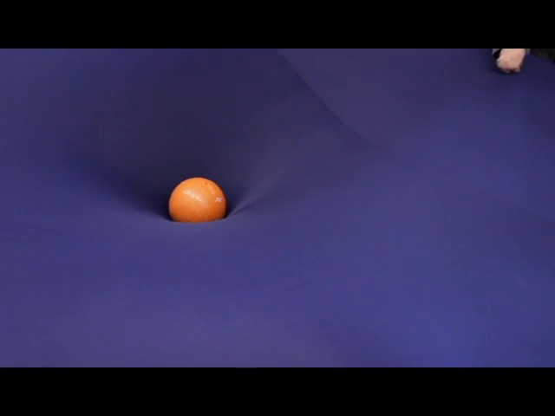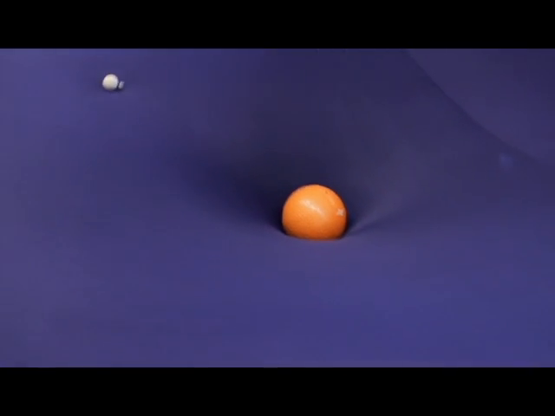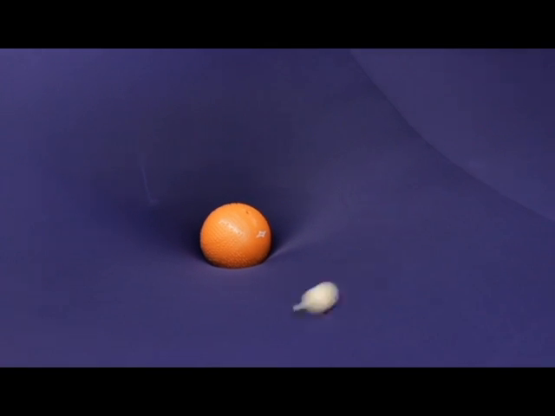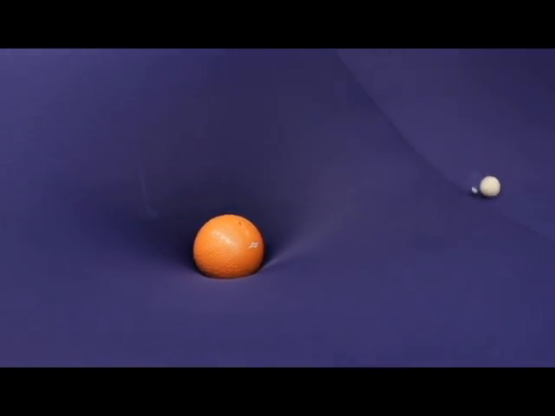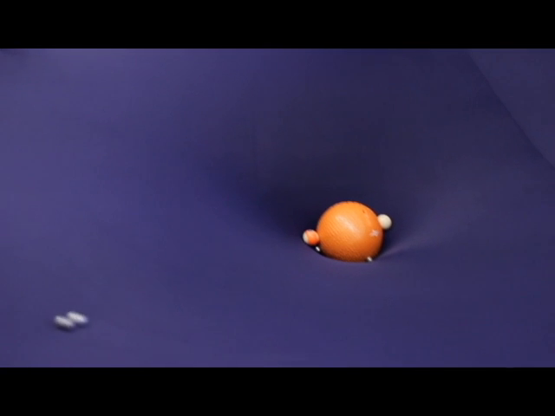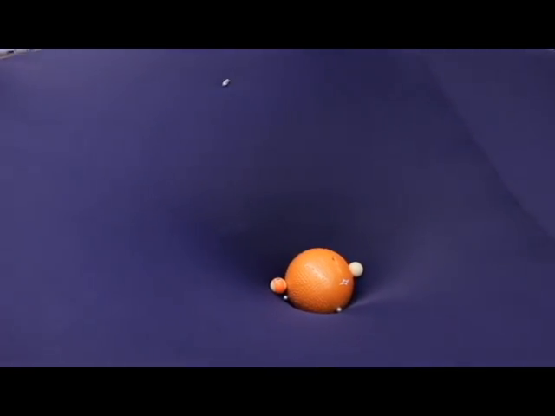This is a demonstration of how planets orbiting the Sun can have moons orbiting them. Normally, the moons are significantly smaller than the planets they orbit, but sometimes, like in Pluto's case, they are almost the same size.